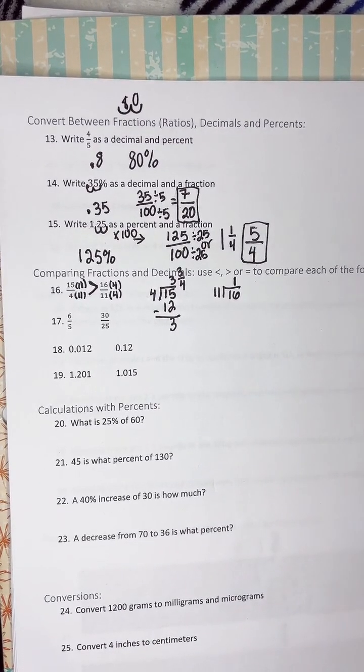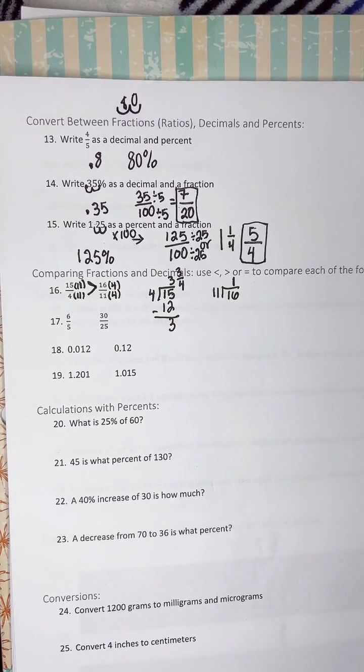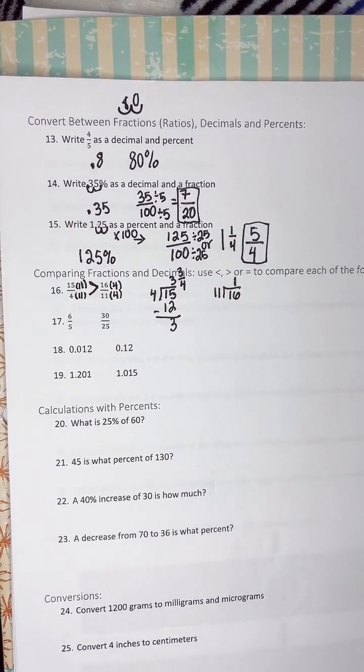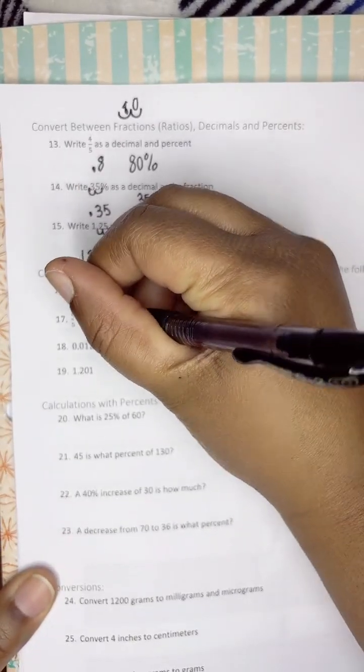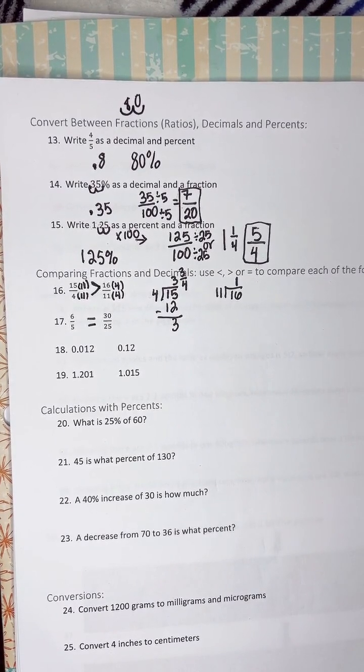Are you guys putting less than, greater than, or equal to? Equal, equal, equal. Okay. We see a whole bunch of equal. Beautiful. Now, is anybody lost on why we're putting equal?